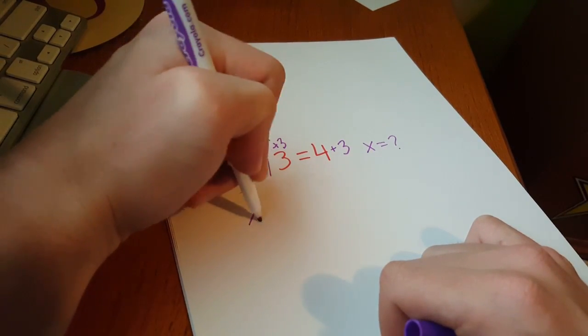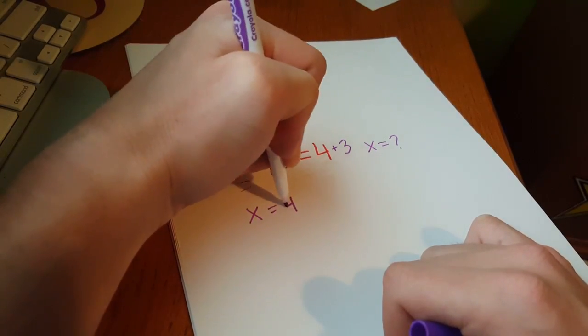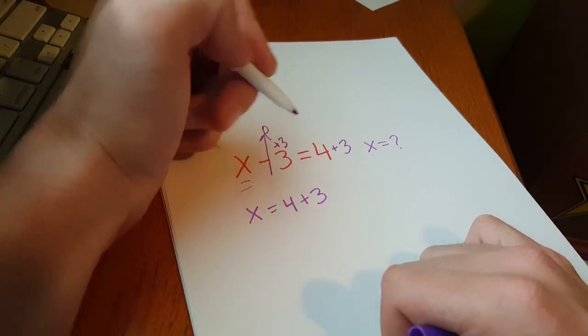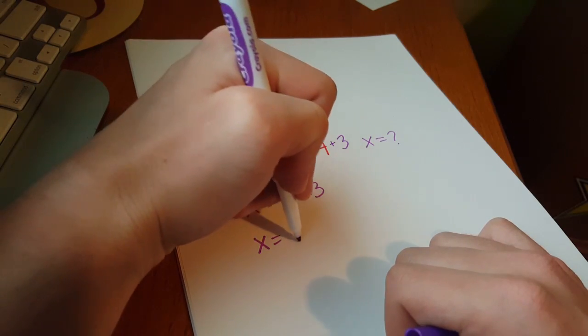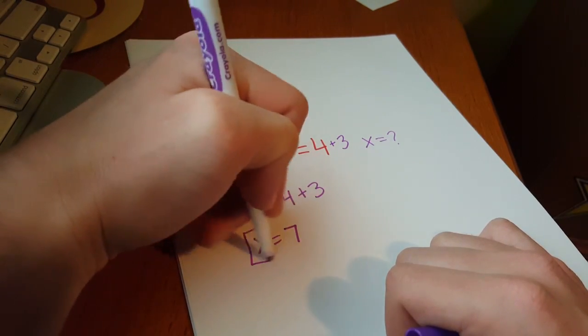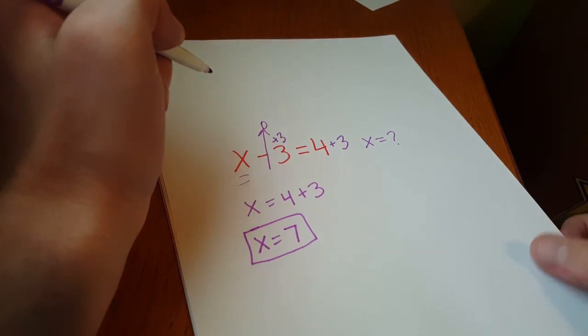So what we end up with is x equals 4 plus 3. And then we can do that simple math. x equals 7. And that is our answer.